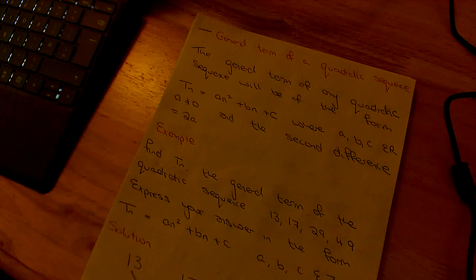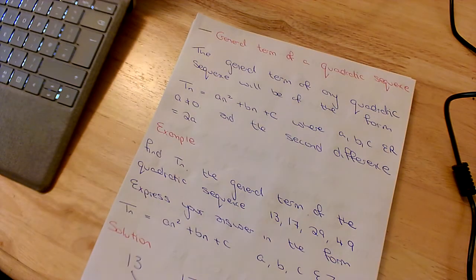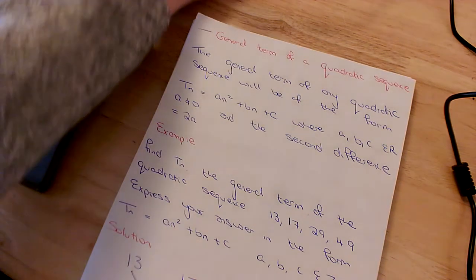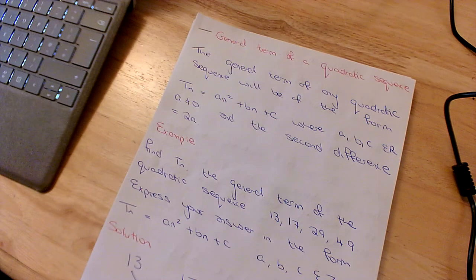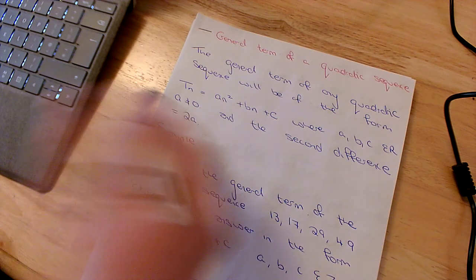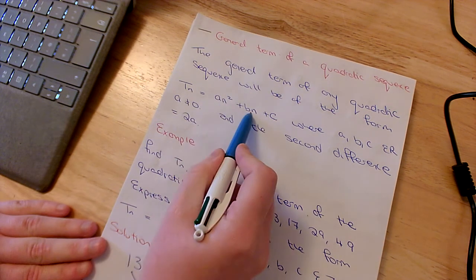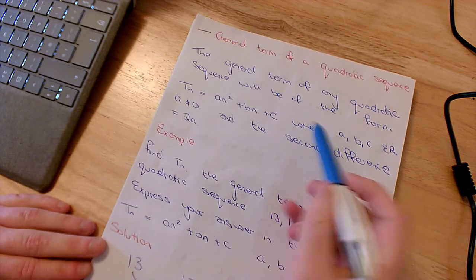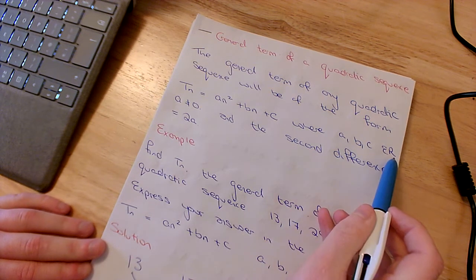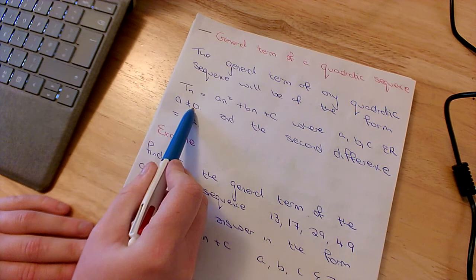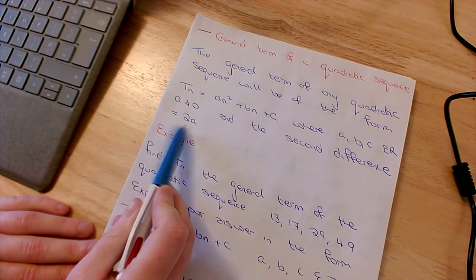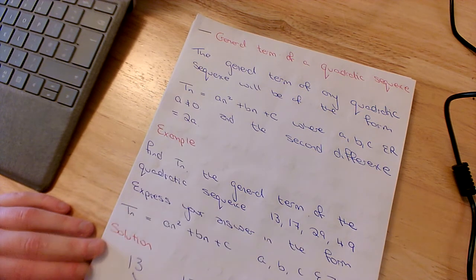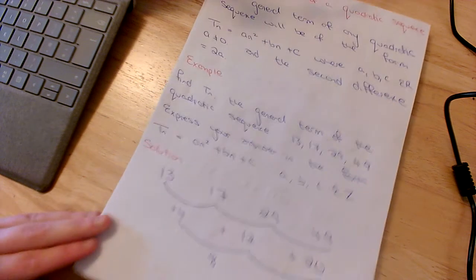Okay, so here we're going to look at the general term of a quadratic sequence. The general term of any quadratic sequence will be of the form t of n is equal to an squared plus bn plus c. So we know this is what a quadratic tends to look like, where a, b, c are elements of the reals, a is not equal to 0, and the second difference is equal to 2a. This will all make sense once we go through a few examples.